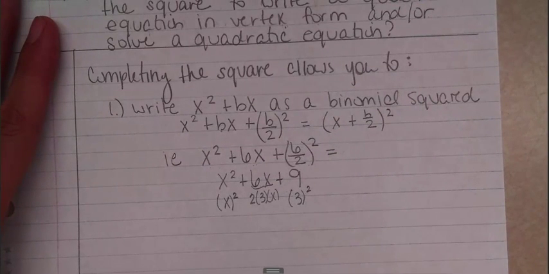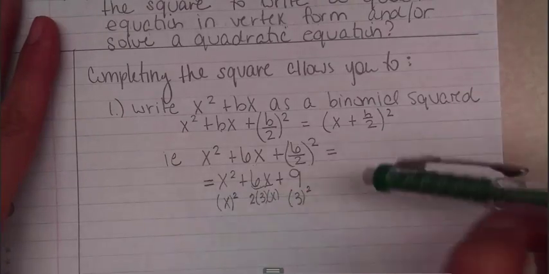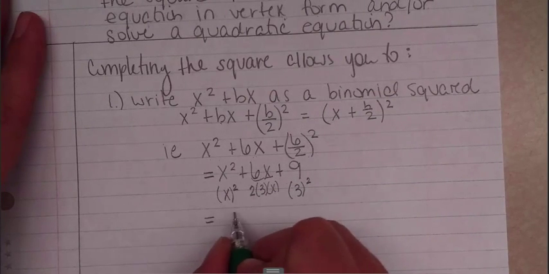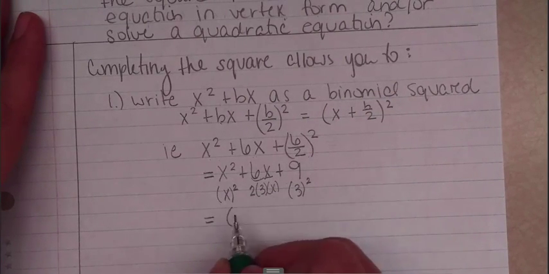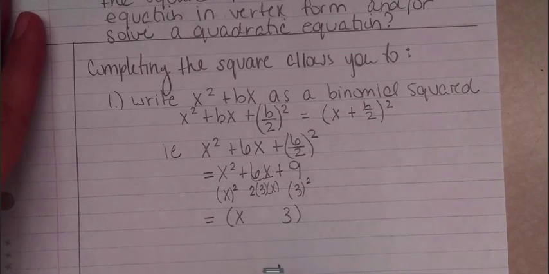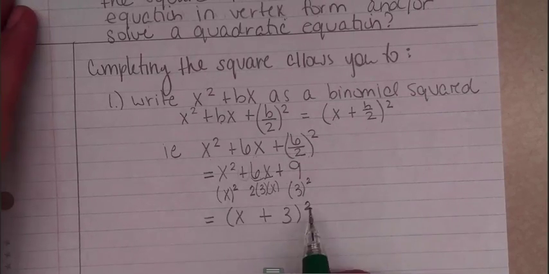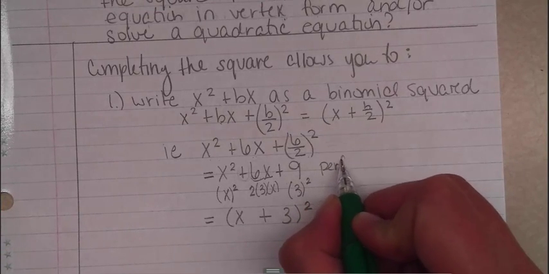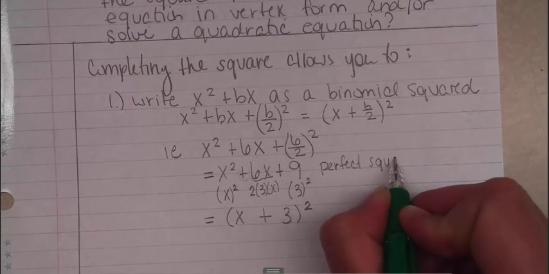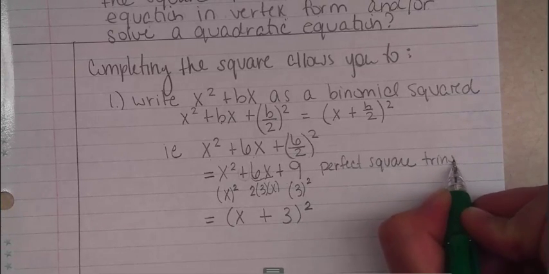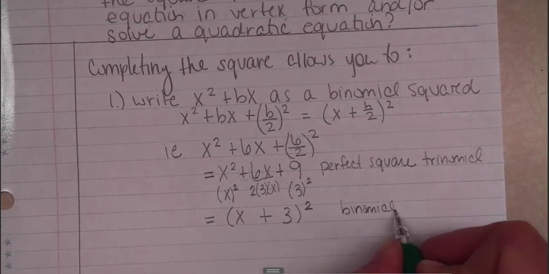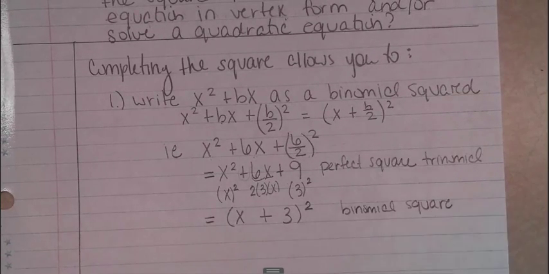So I know it's a perfect square trinomial, and when I factor this, I'm going to erase these equal signs. When I factor this, I get a binomial. I basically take the first and last terms, take the sign that is right here before my b, and square it. So that is a binomial squared. I just went from a perfect square trinomial, and when I factor that, I end up with a binomial squared, or the square of a binomial.